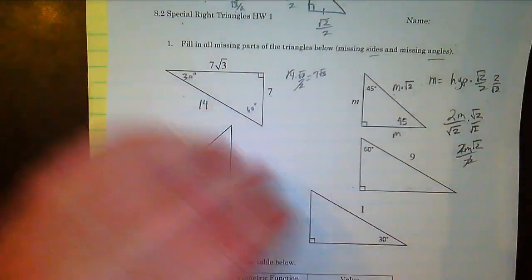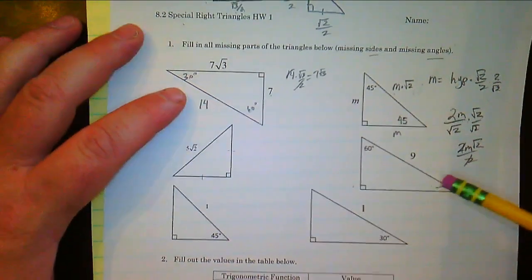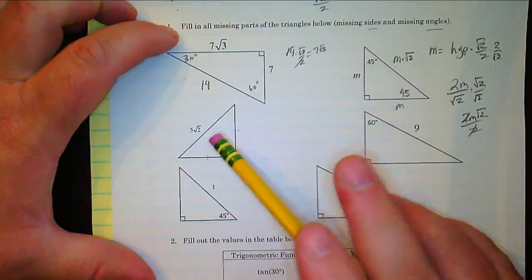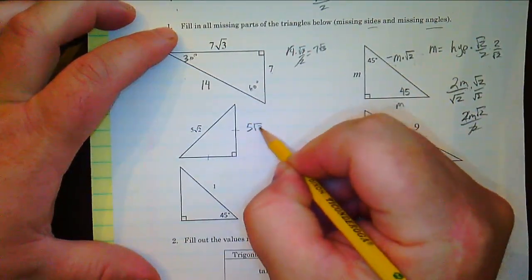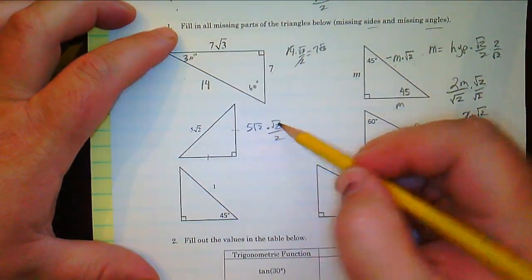All right. Now, let's go ahead and take a look at the next one here, shall we? For this one, 5√2. It says it's also an isosceles right triangle, so to figure this out, I've got to multiply whatever the hypotenuse is times the square root of 2/2, right? Well, the square root of 2 times the square root of 2 is 2.